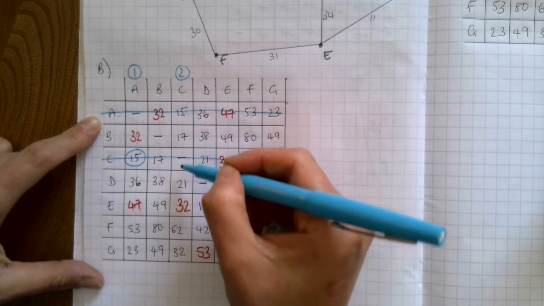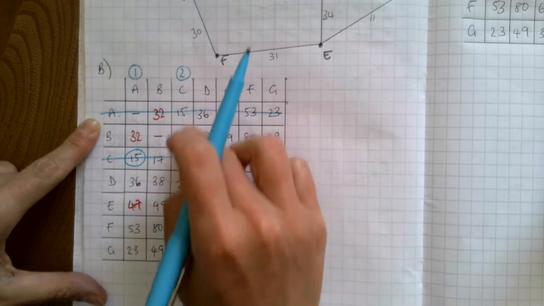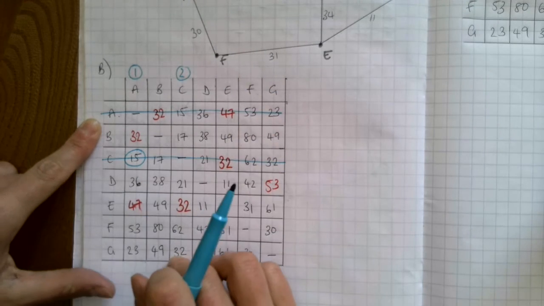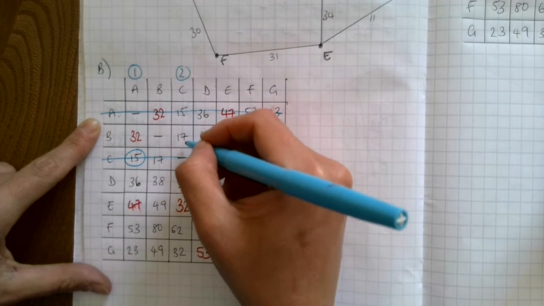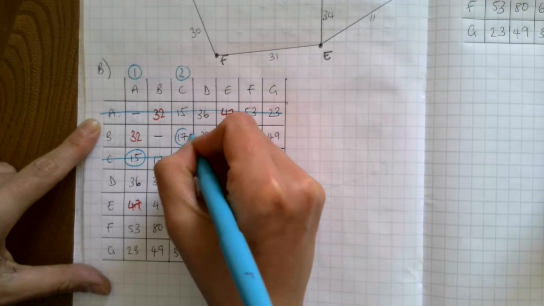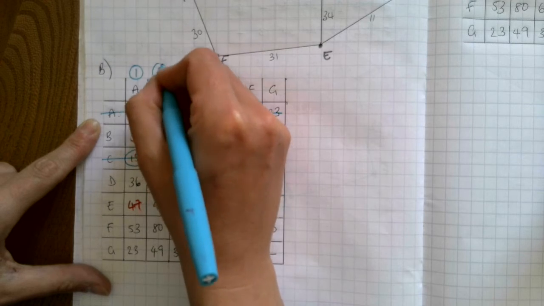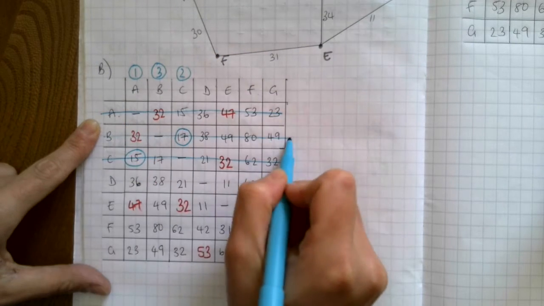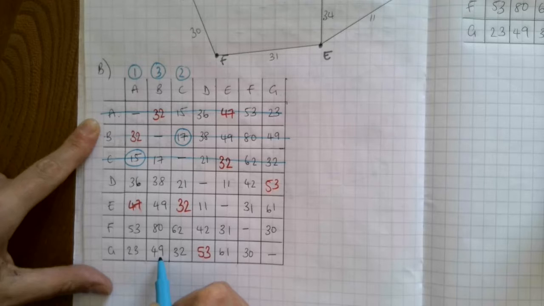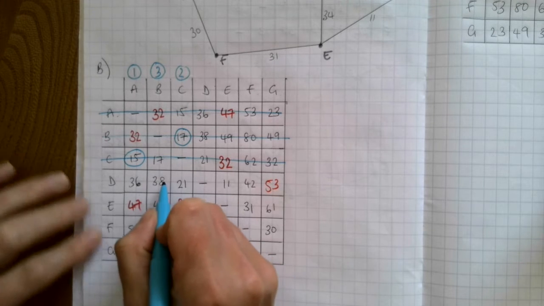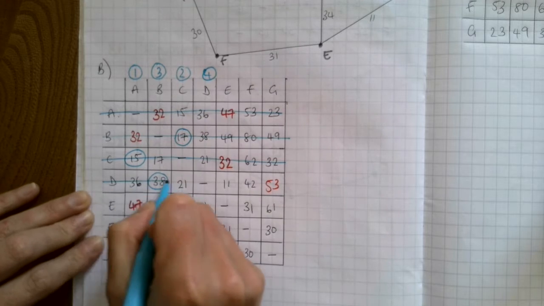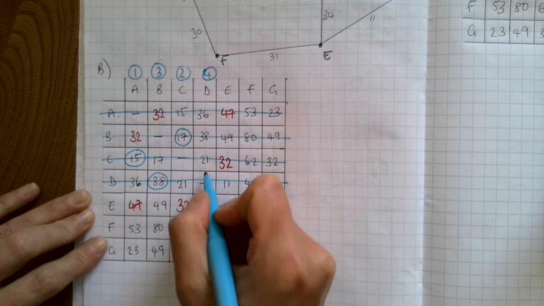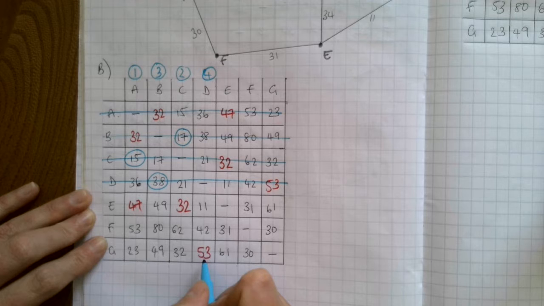Now looking down here, so this isn't a greedy algorithm, so I just look down the most recent one and go for the nearest neighbour from that one. So that's 17, B. Now look down this column, and 38. Now look down this one.